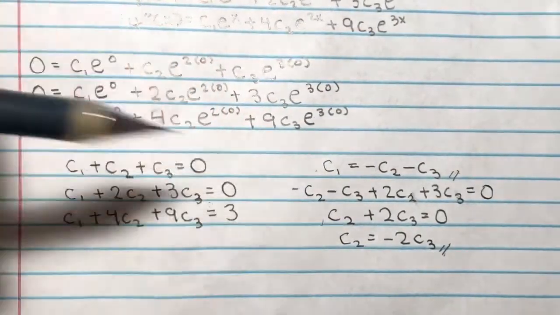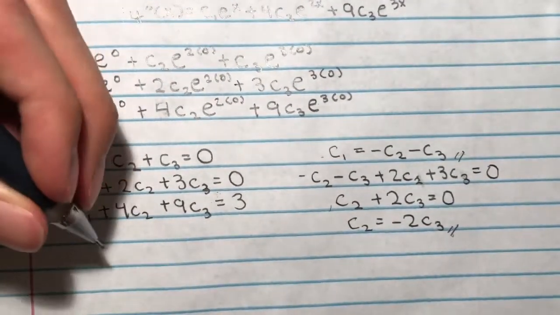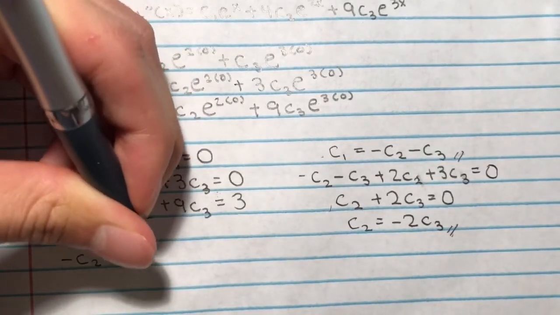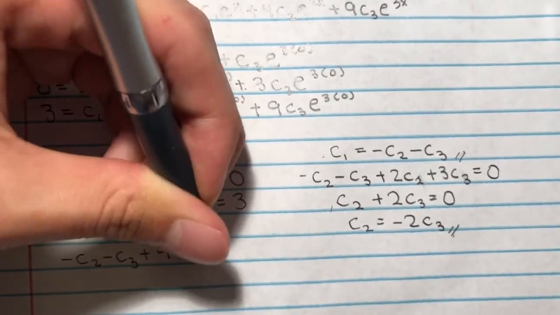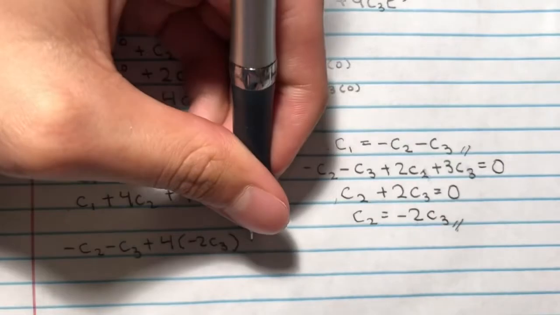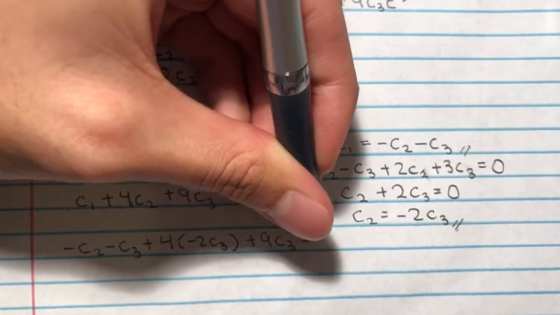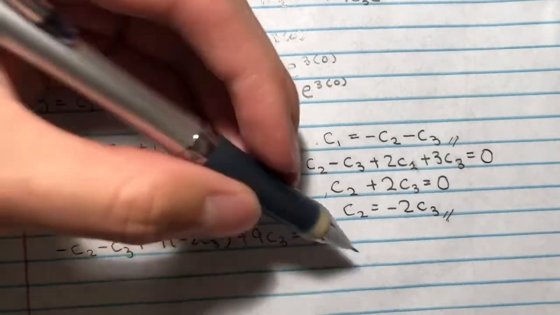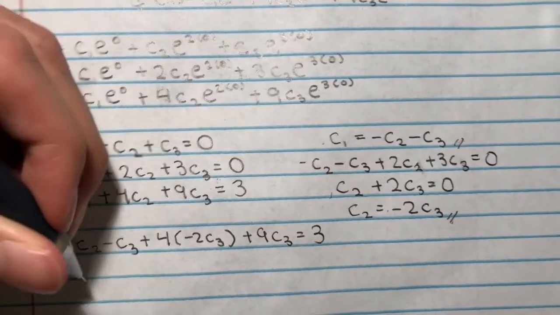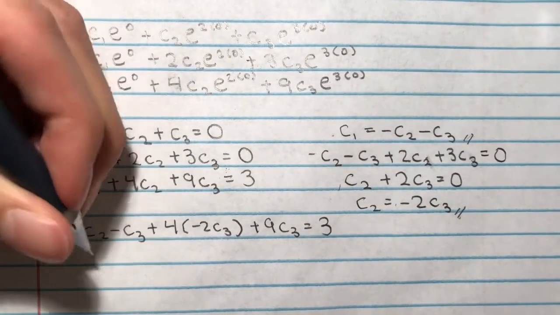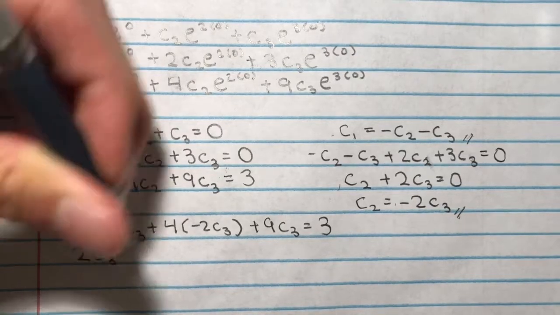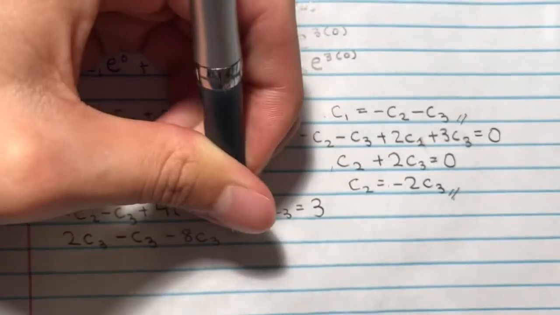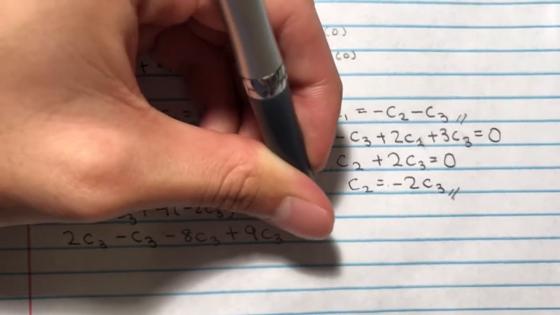Now let's plug both of these in to this third equation. So negative c sub 2 minus c sub 3 plus 4 times negative 2c sub 3 plus 9c sub 3 should equal 3. Alright, now we also have c sub 2 right here. So it's going to be positive 2c sub 3 minus c sub 3 minus 8c sub 3 plus 9c sub 3 equal to 3.